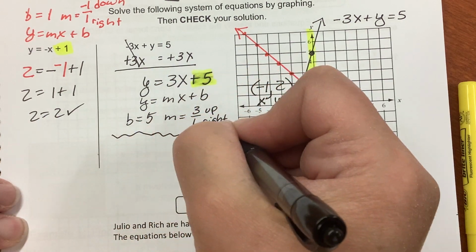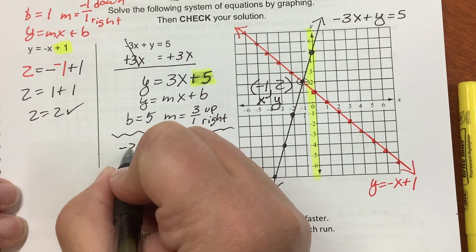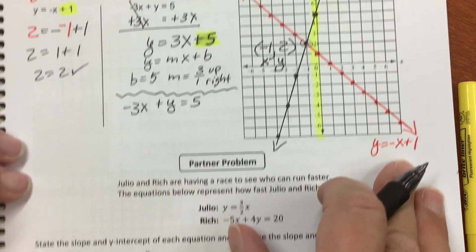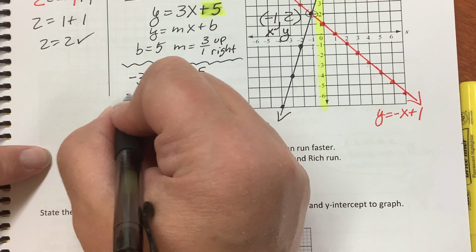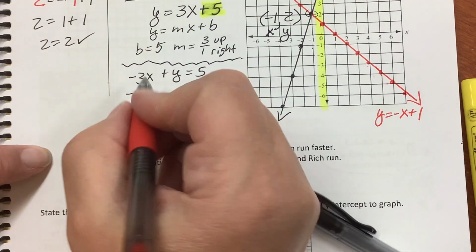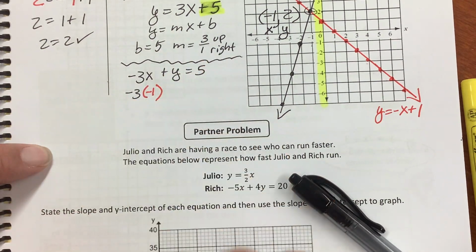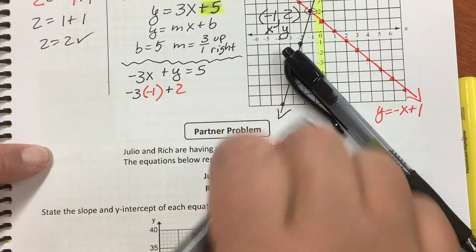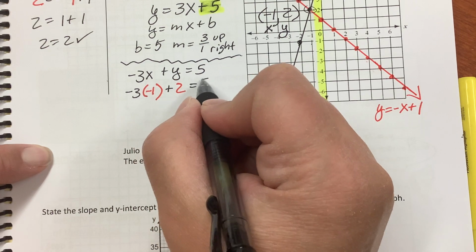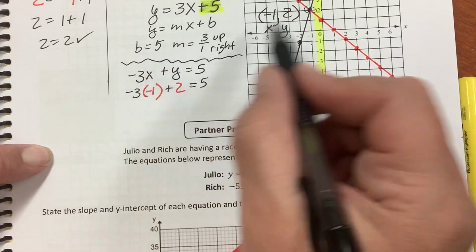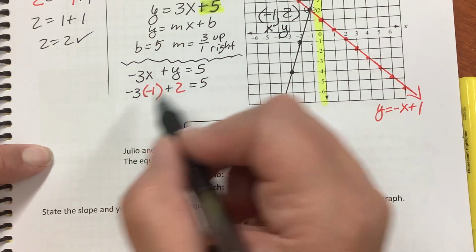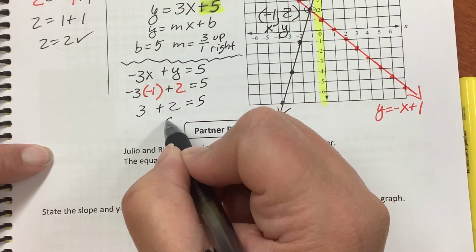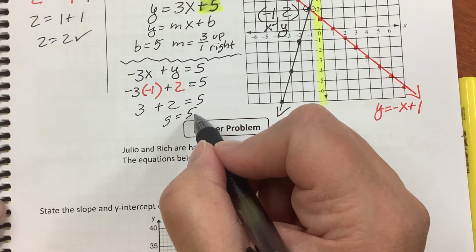Okay, now I have to do the other one. I give myself a little space here. Negative 3x plus y equals 5. Always go back to the original equation for the check. So negative 3 times negative 1 plus 2 equals 5. Make sure it's the x replacing the x, the y replacing the y. Negative times negative is positive 3, plus 2 equals 5. 5 equals 5. Yay, that one checks also.